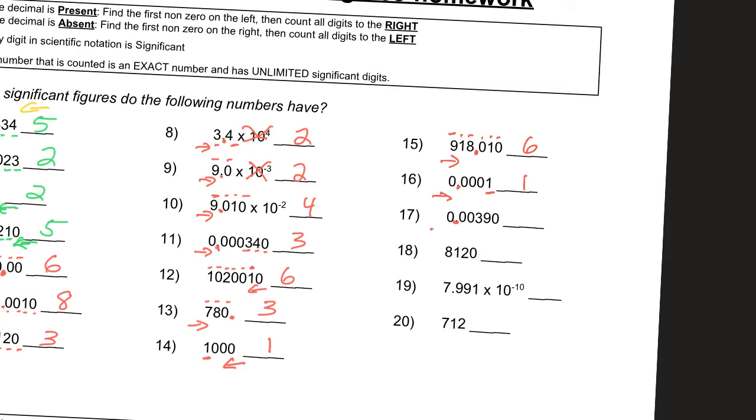Decimal is present. Start from this side. Go to your first non-zero. 1. Count till you run out. 2, 3. Decimal is absent. Head this direction. First non-zero number is 2. Count till you run out. 19. Decimal is present. Start from this side. Count until you run out. 1, 2, 3, 4. Remember, you never count this part. 20. Decimal is absent. Technically, you're going to go from this side. Well, there's your first non-zero number, 2, 3. 3 significant figures.